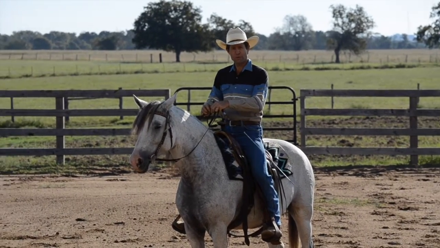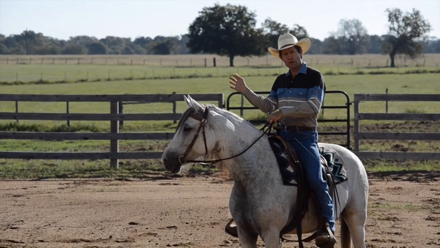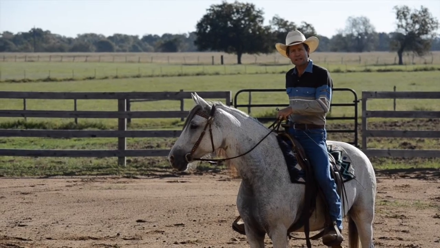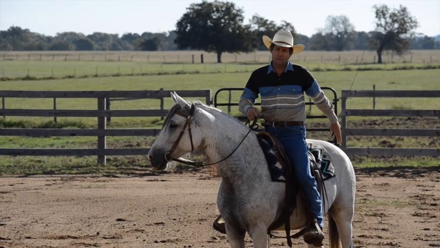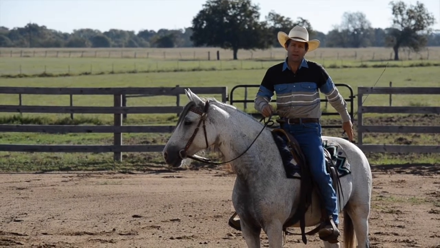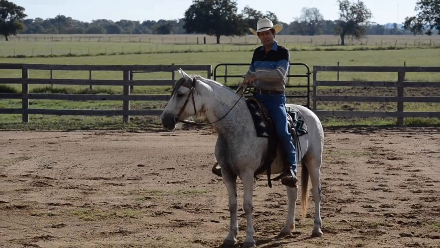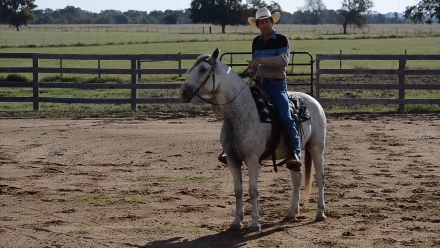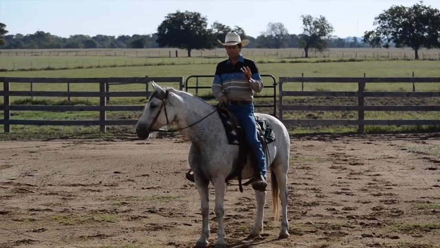In a shoulder in, my horse is bent to the right, the right hind leg is engaging up underneath, so this left hind would be the outside. This is the outside of the bend here, and this is the inside in a shoulder in. So the inside would be crossing over the outside.